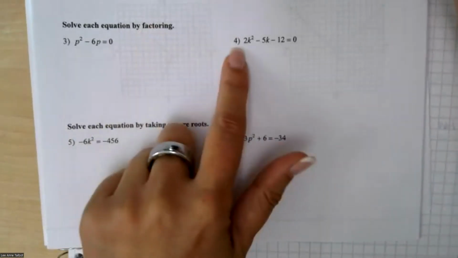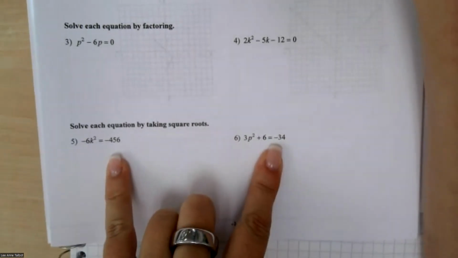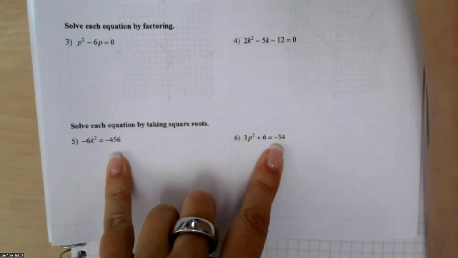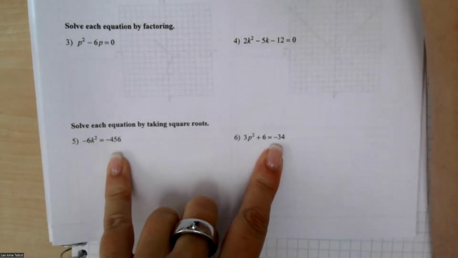Okay, then these 4: there's 2 solved by factoring, 2 solved by taking square roots. You guys remember that from the warm-ups? So you're going to divide and then square root both sides. We just did that in number 11, I believe. Was it 13? It was 13, wasn't it? Okay.